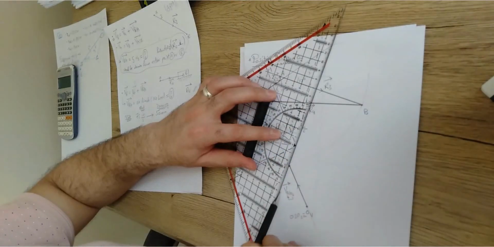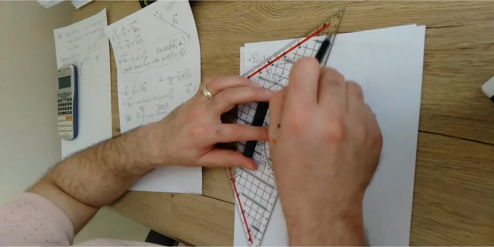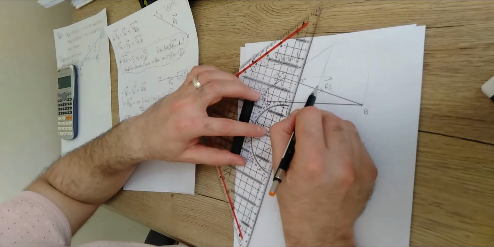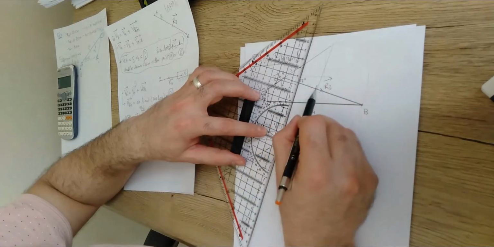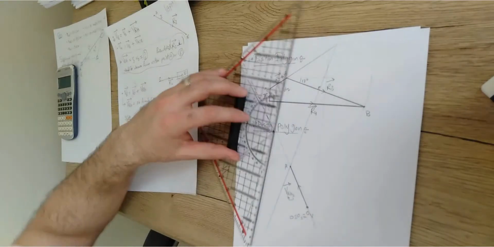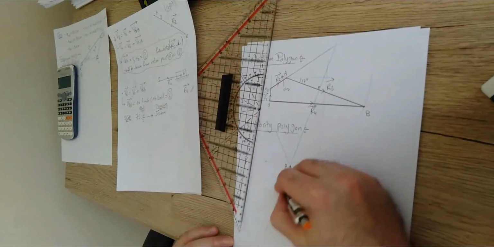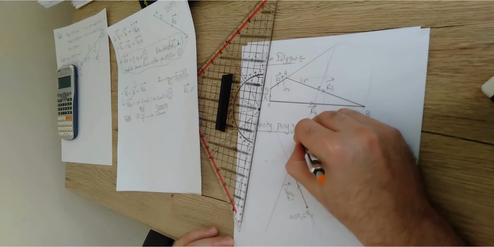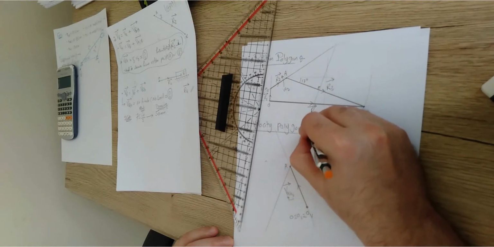So if I draw a line, it will definitely be perpendicular to the R3. This angle will be completely 90 degrees, right? This light line that I draw here will be the locus for the other point, which is point B.